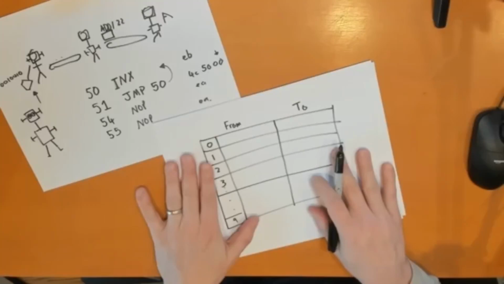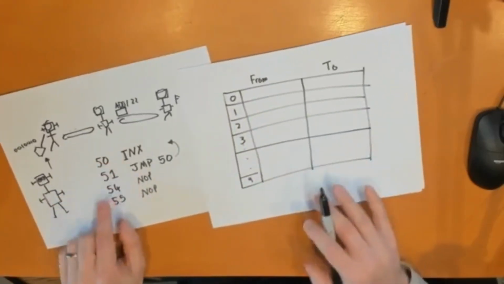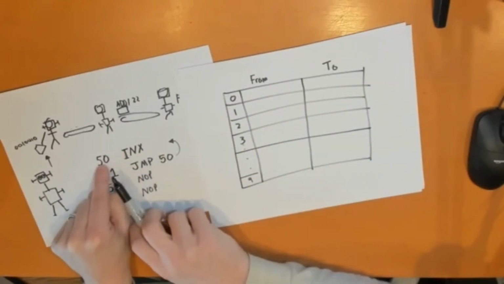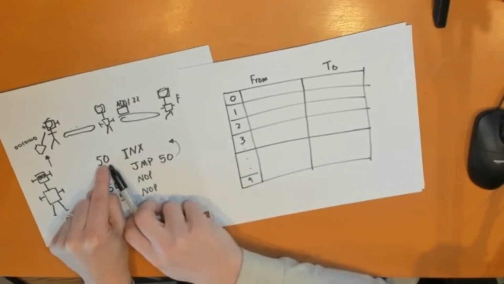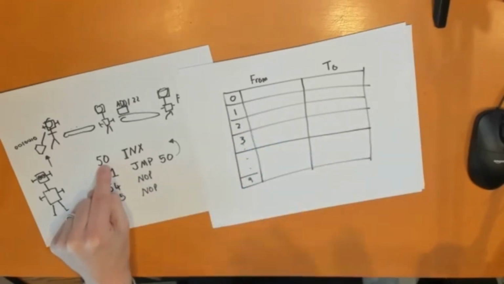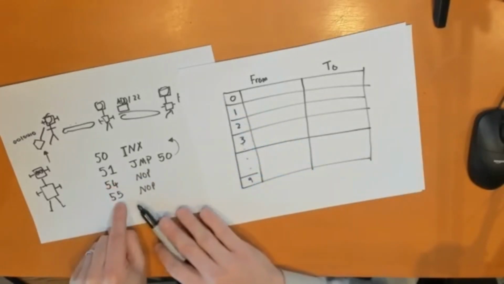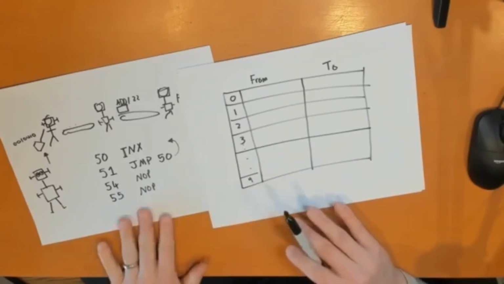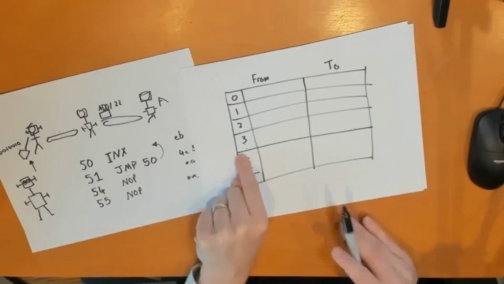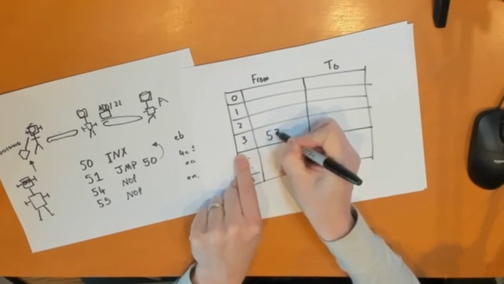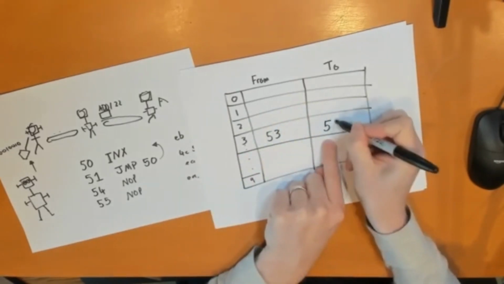So the table starts out empty to begin with. The robot is predicting 50, and as he's predicting 50, he quickly looks in the table and he looks at the last digit of 50, 0. The table entry for 0 is empty. Fine. 51, without anything in the table, he just predicts the next address, right? We're just going to sequentially go from address to address, and so on and so forth. So we get to 54 and 55, and that's when the air horn is pulled, and our friend, the executing robot, says, hey, 53 has a jump to 50. So we will update entry 3 of our table and say, hey, 53 goes to 50.